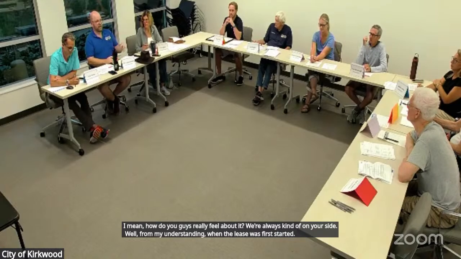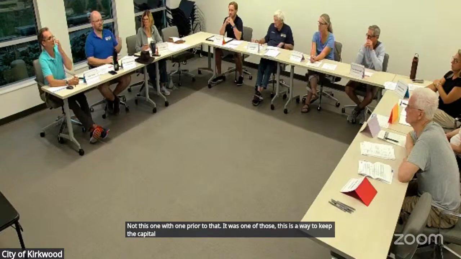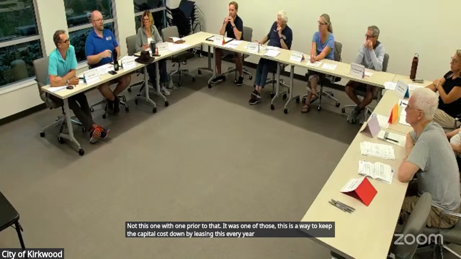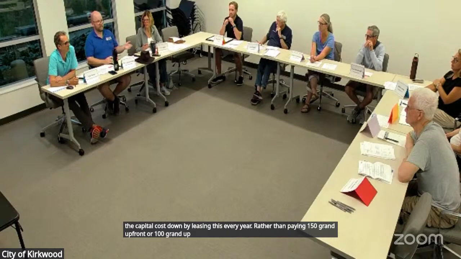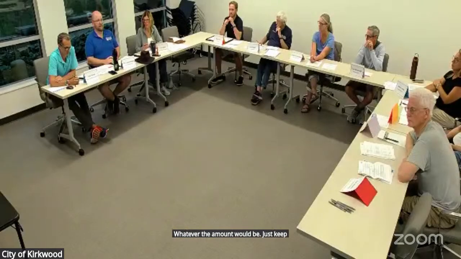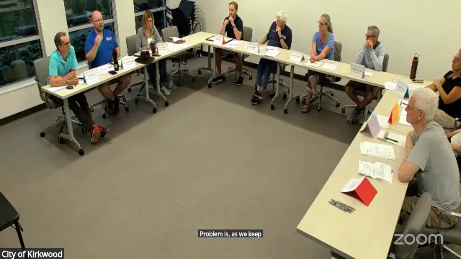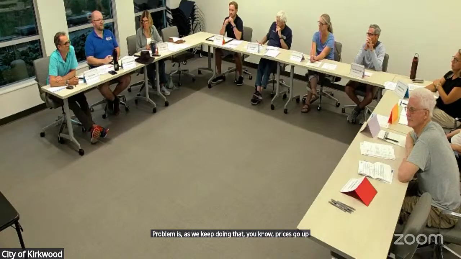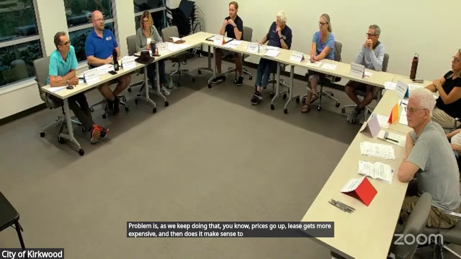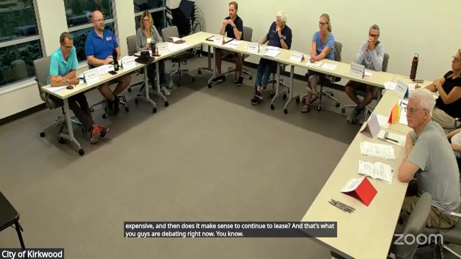Not this one, but the one prior to that, it was one of those, this is a way to keep the capital costs down by leasing this every year. Rather than paying 150 grand up front or 100 grand up front, you lease it for 5 years for whatever the amount would be, just keep that a little bit lower. Problem is, as we keep doing that, if prices go up and the lease gets more expensive, then does it make sense to continue to lease? And that's what you guys are debating right now, what's the best option?